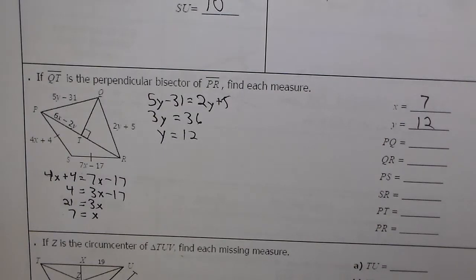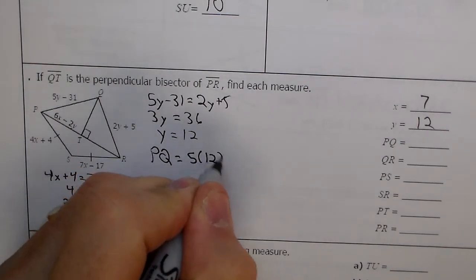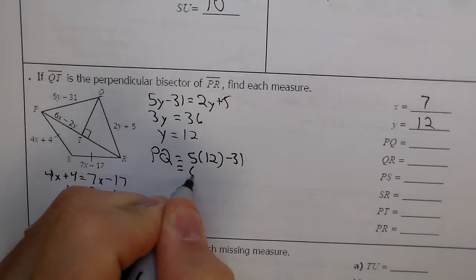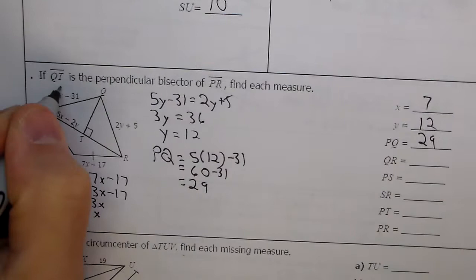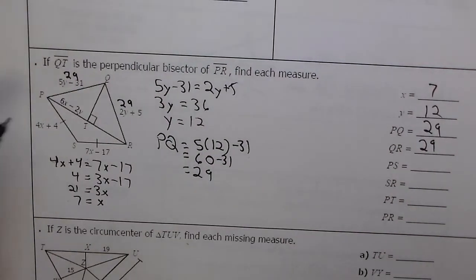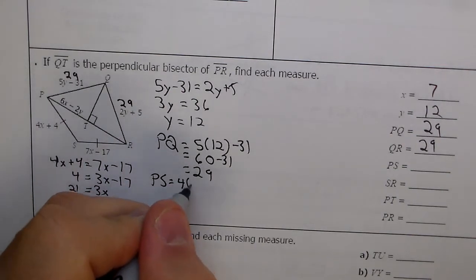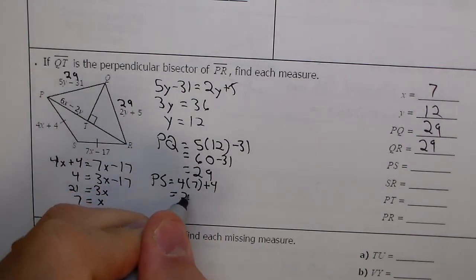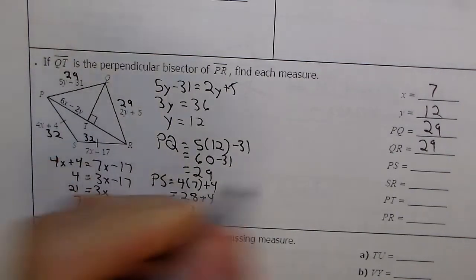Now, we need to go in and start finding parts. PQ, if we substitute in the 12, is 5 times 12 minus 31, which is 60 minus 31, or 29. So 29 here. If we asked for QR, it would also be 29, which we are. That's 29. What else do we need? PS is this portion, so we're going to use x for PS. We get 4 times 7 plus 4. That's 28 plus 4, which is 32, which would also be SR.